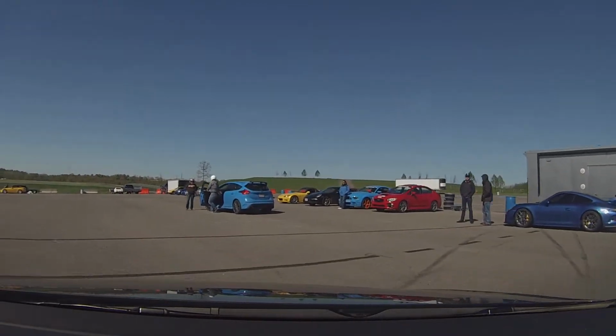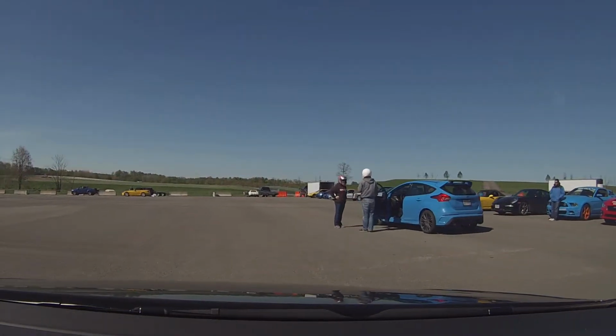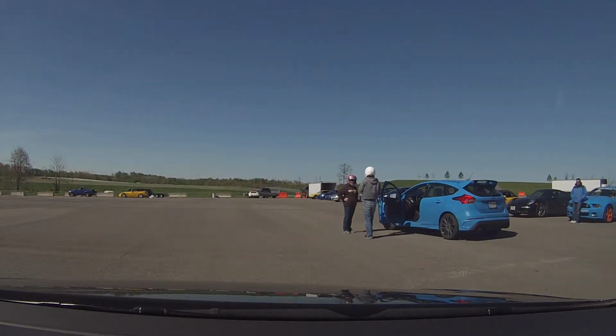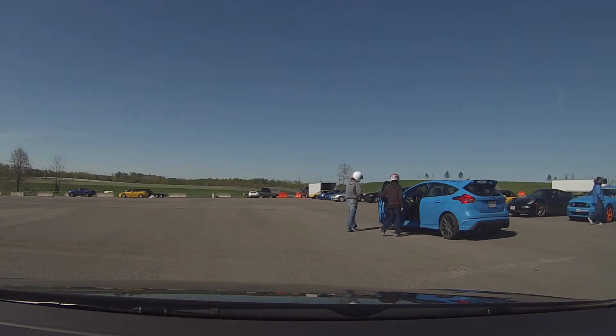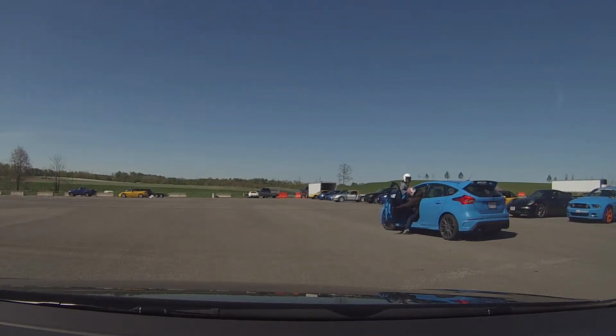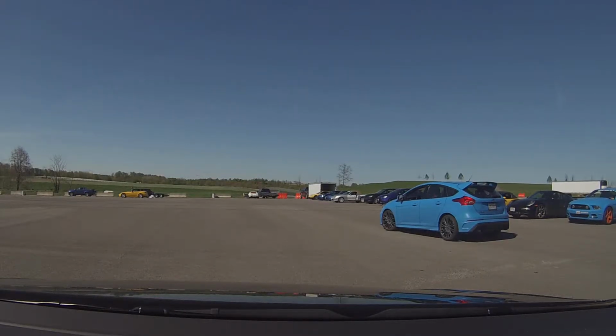So how do you think it handles? Not too bad. This isn't a performance spec car, is it? No. Yeah, just the baseline. Needs the diff. Needs a diff? Needs the diff. I actually have a vested interest in liking it because I'm kind of shopping one of these. Oh, you are?